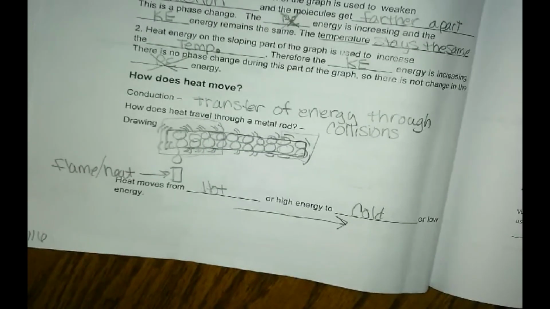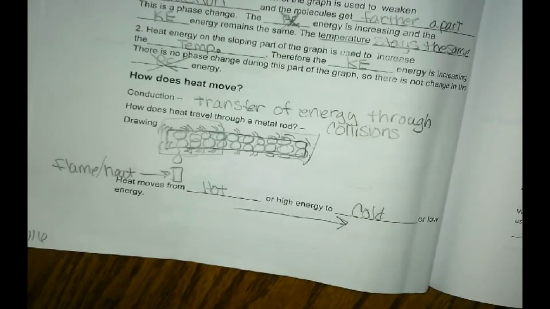So now you will finish the worksheet that I've attached with this and turn it in. Make sure you understand your notes for your test.